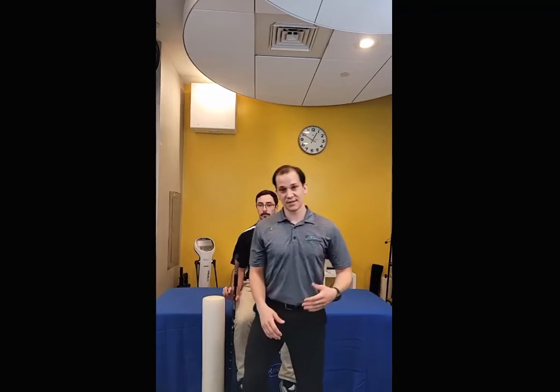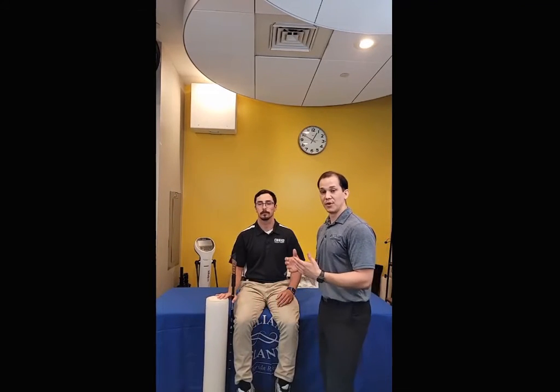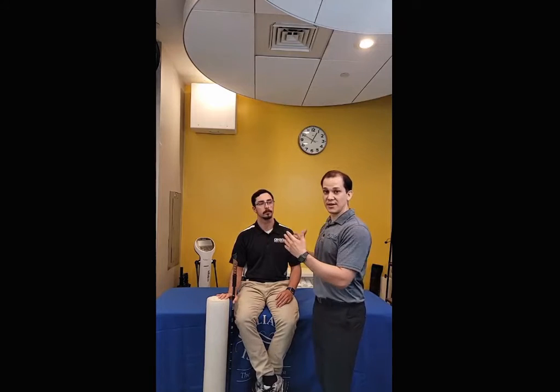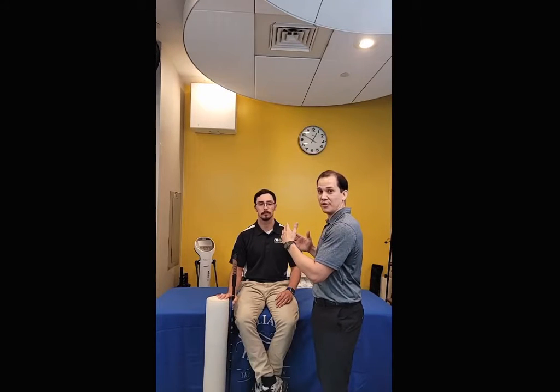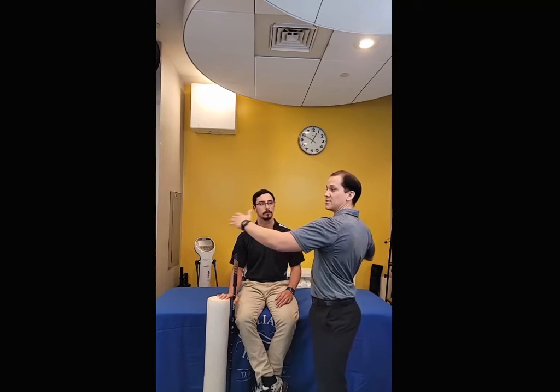So that goes in line with when you need your arm to be up overhead. It's important that you can have good mobility through the thoracic spine to allow your arm to be in a good position to complete the serve.